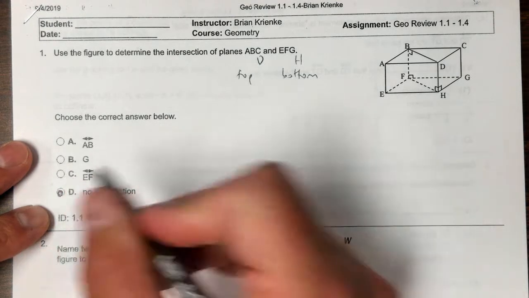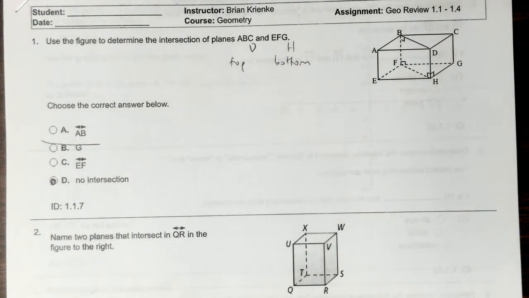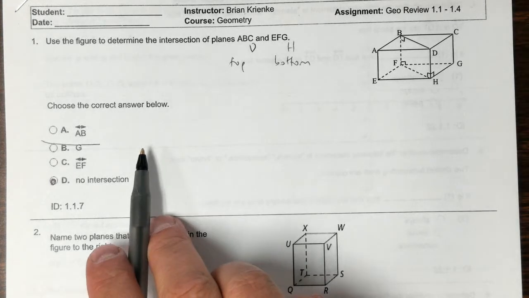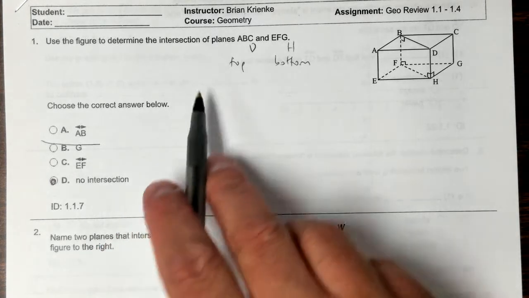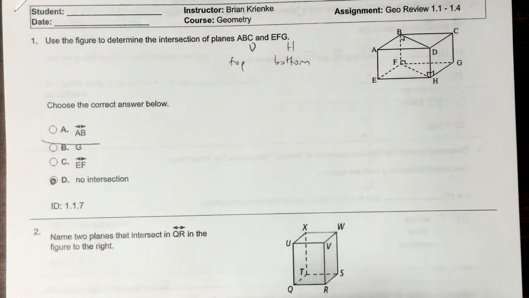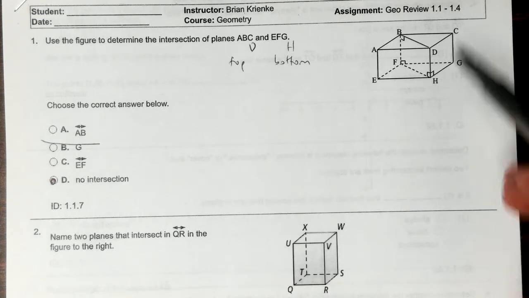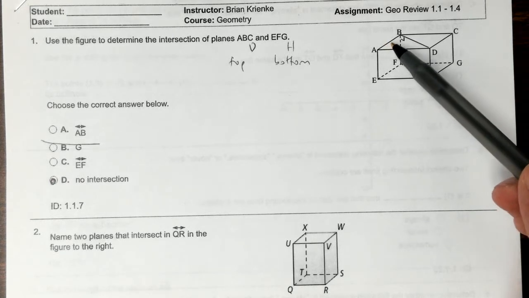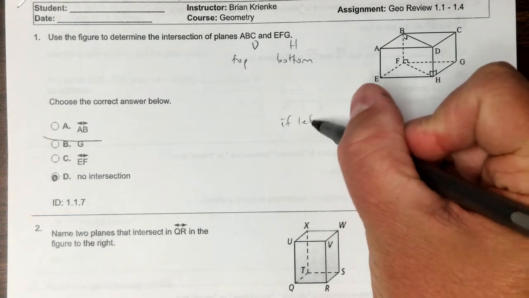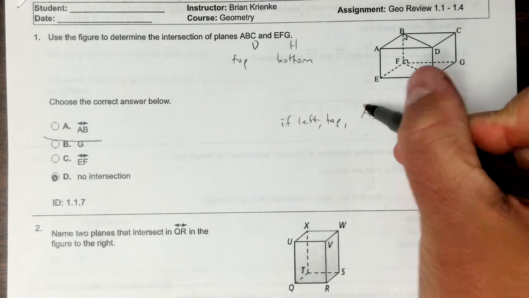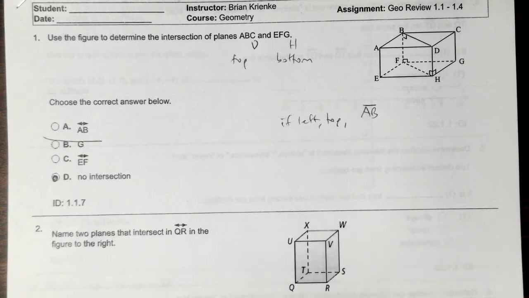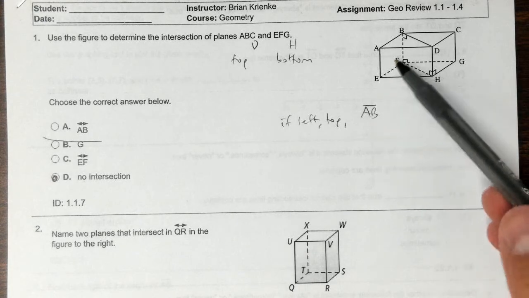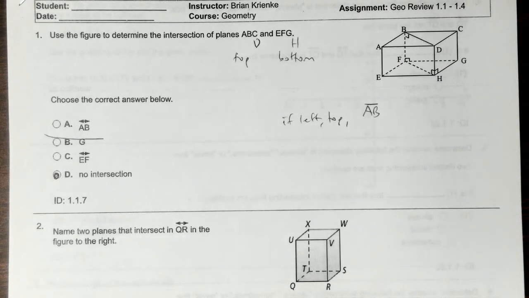For sure, two planes cannot intersect at a point. Remember that when you have a problem like this, your letters will change. If it had numbers, the numbers would change too. They could pick two different planes. They might have chosen the left with the top, and it would have been AB. I have no way of knowing which one they're going to do. It's all completely random. So just know how to do this concept.